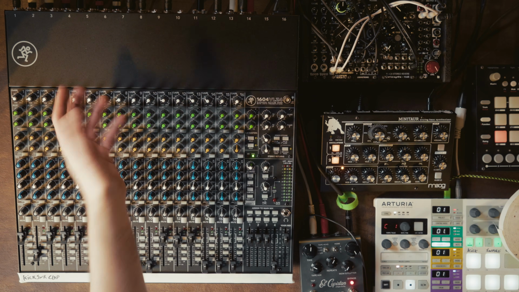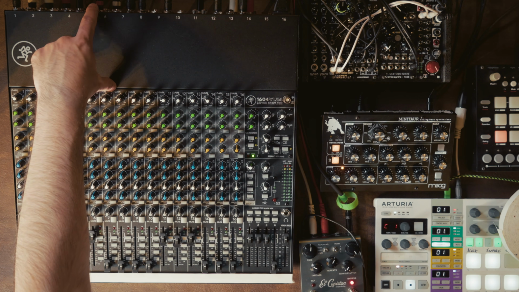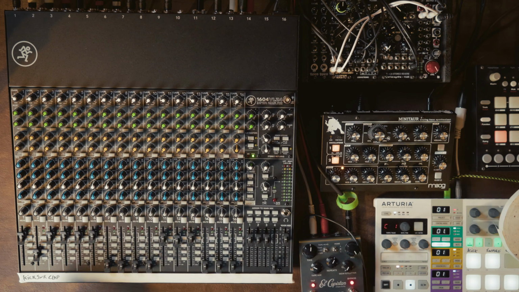And you can also label the top of this mixer, it has plenty of space. And the cool thing, you can actually rotate this part over here, so you can fit it into a 19-inch rack. So yeah, speed, that is reason number 1 to use a mixer.